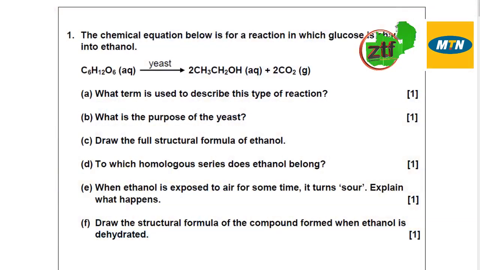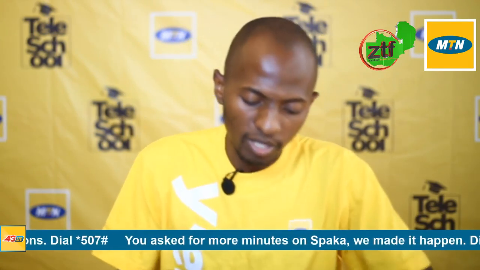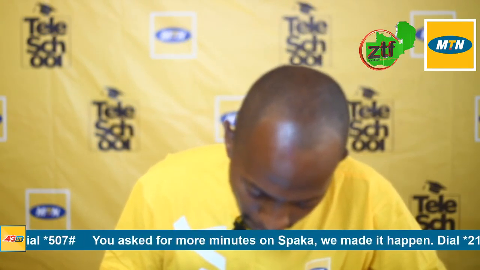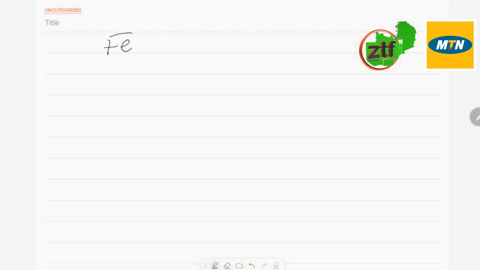The chemical reaction below is for a reaction in which glucose is changed into ethanol. Now, before you can even start answering the question, we all know the conversion of glucose to ethanol is the process known as fermentation. So I'd want us to discuss, before answering the question, the process of fermentation.